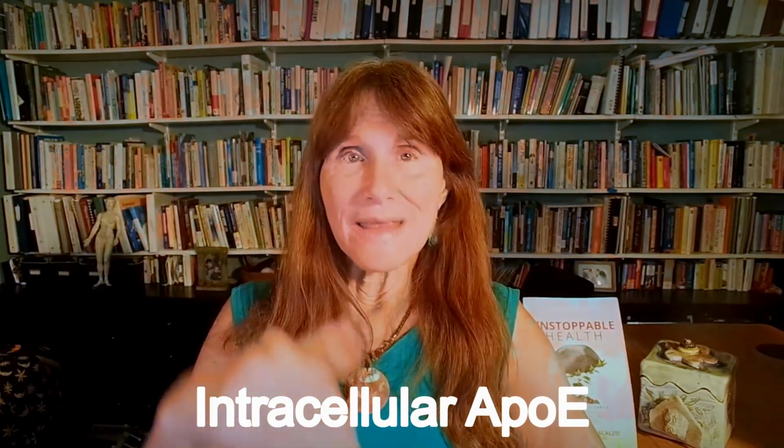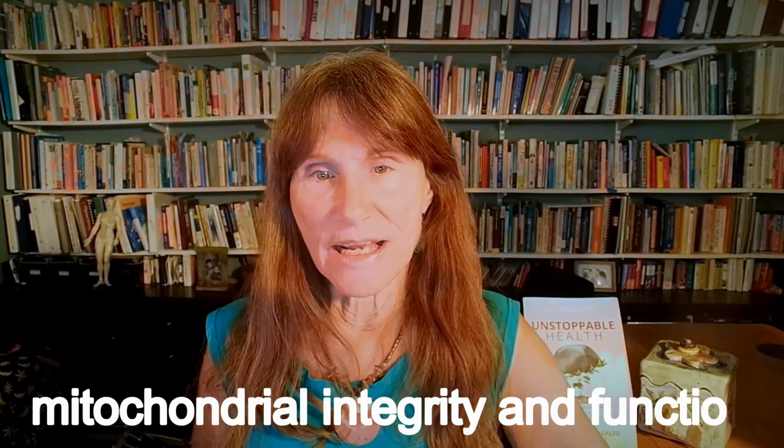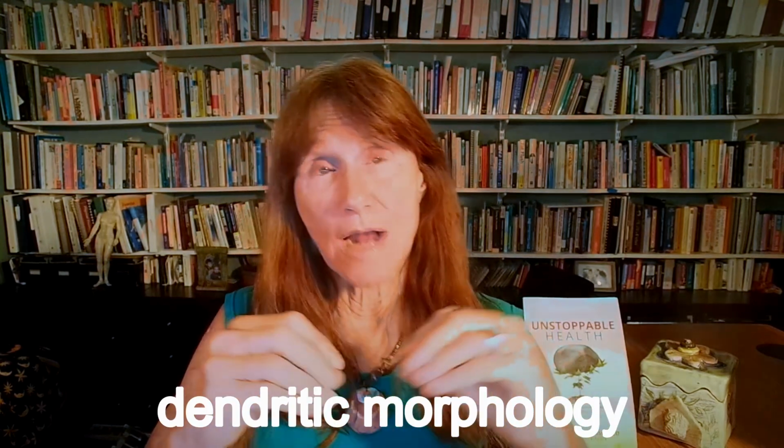Intracellular APOE, that's inside the cells, can modulate various cellular processes, physiologically and pathophysiologically when out of balance, including cytoskeleton assembly and stability, the structure of the cell walls, and also mitochondrial integrity and function, and dendritic morphology and function, dendrites being the tail ends of the nerves.